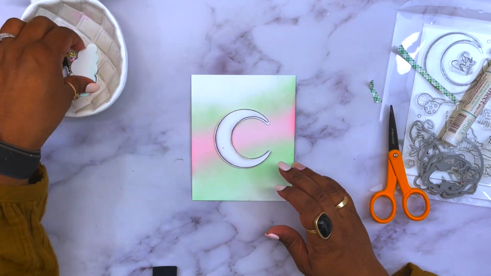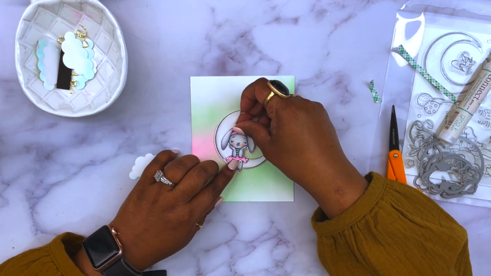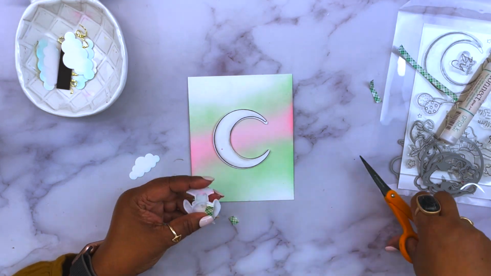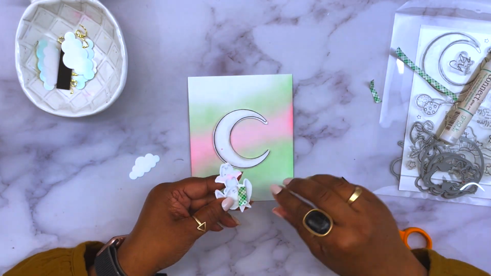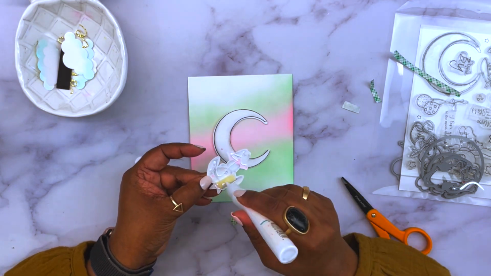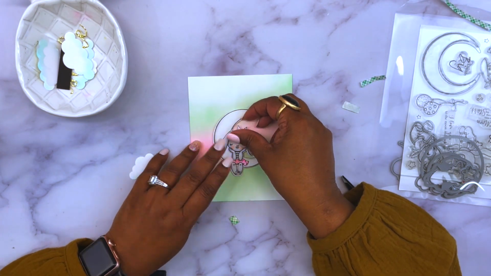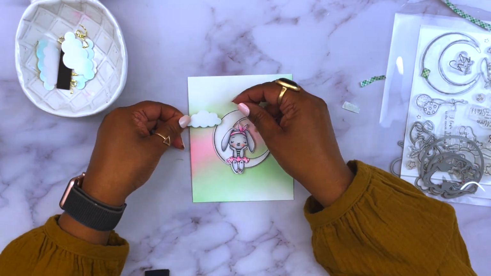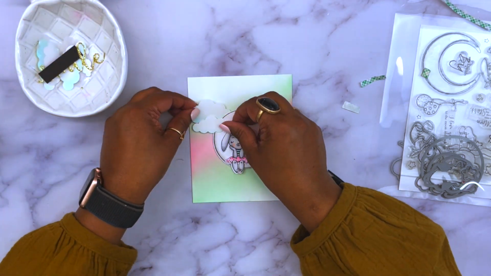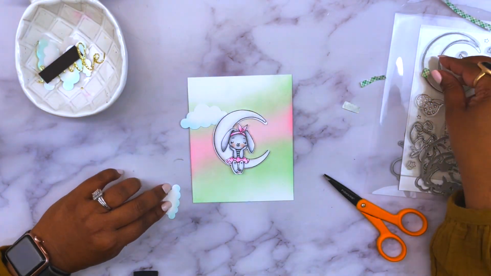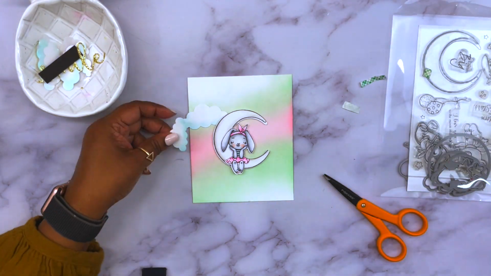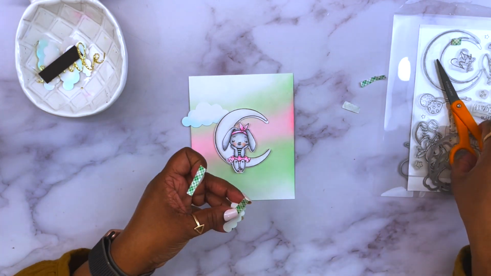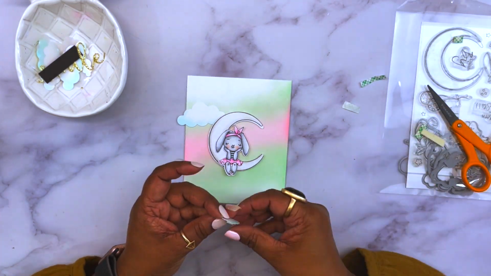So here my focal image is this little bunny sitting on a crescent moon. And once I'm done with that, I'm going to start placing clouds around it in that half drop pattern. So you can see I'm just staggering the clouds a bit onto the moon, one over the moon and one under the moon. I've tucked it under the moon. And I'm going to start placing clouds all over before I adhere it. I just cut the foam and I've added to it, but I haven't stuck it yet.